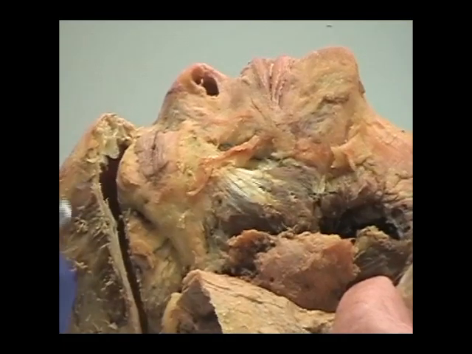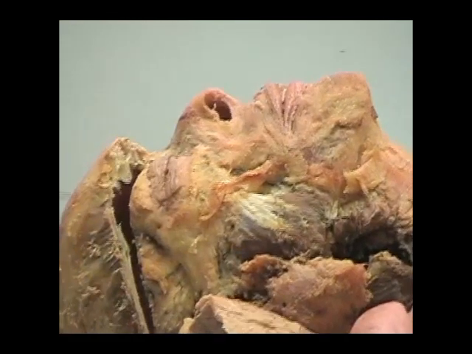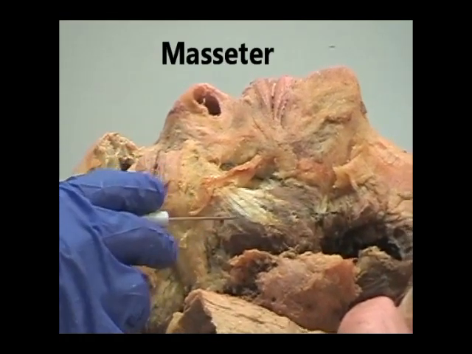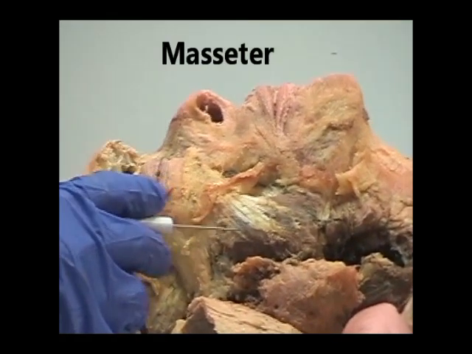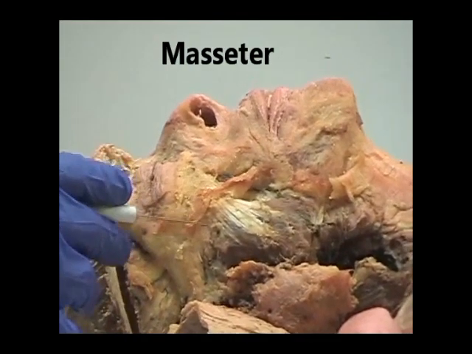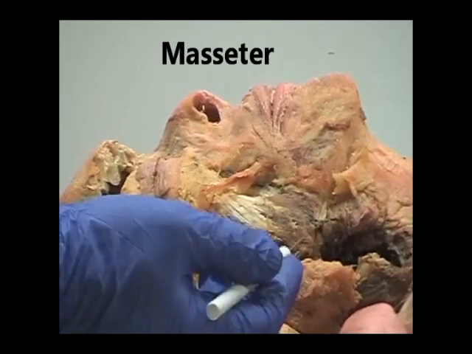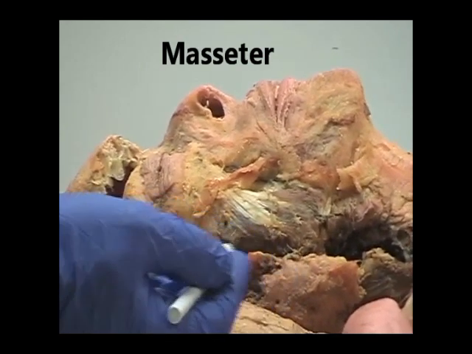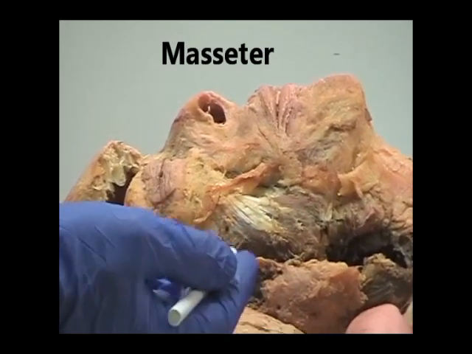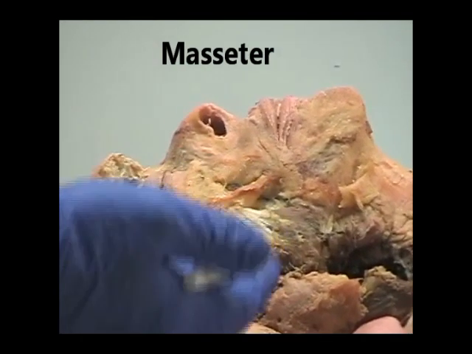On the cadaver, from the head to the chin, the masseter muscle is located here, its counterpart on the other side, and again the origin on the zygomatic arch and the maxilla, and the insertion on the angle and ramus of the mandible, its action to elevate the mandible, i.e. close the mouth.